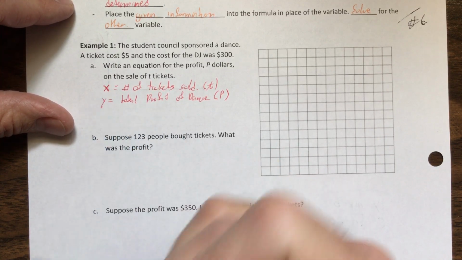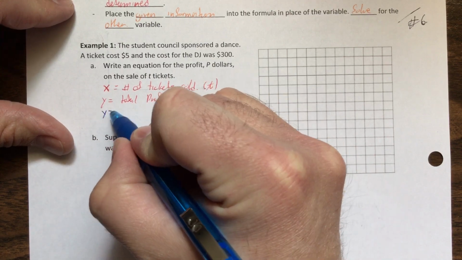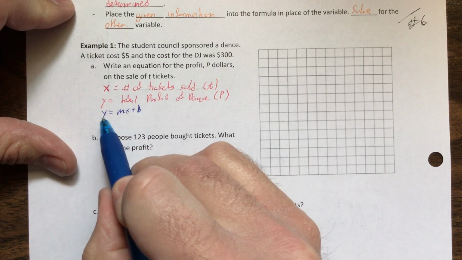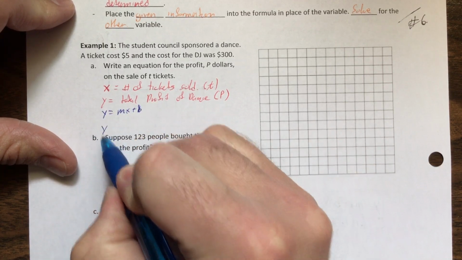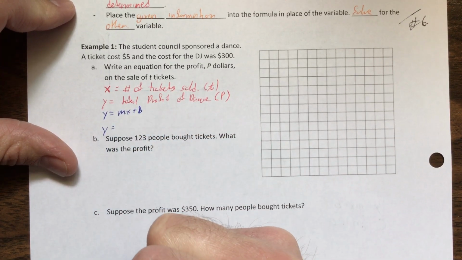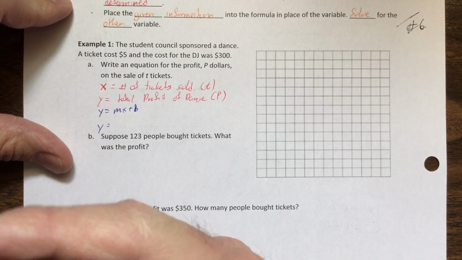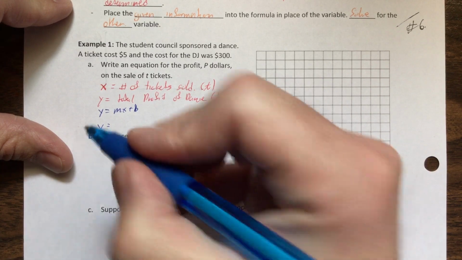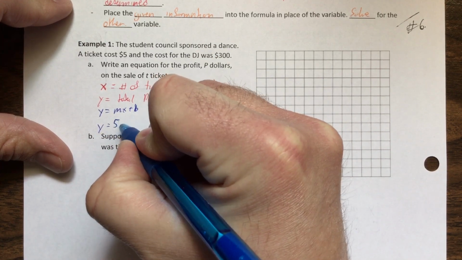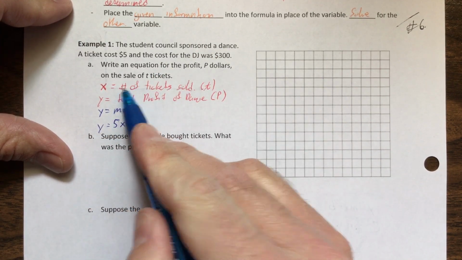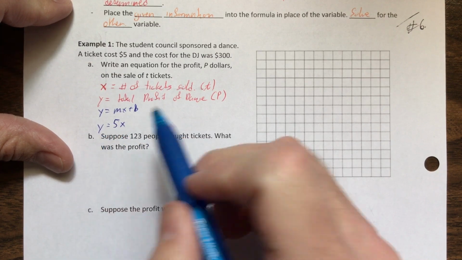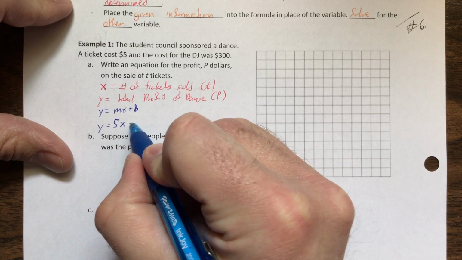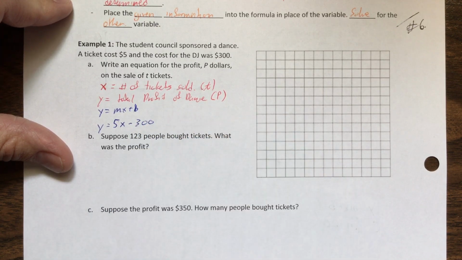So I'm going to use X and Y just to make it a little bit simpler. So Y is equal to mx plus b. Y is our profit, just going to leave it as Y. Our slope is how things are changing. Well, the way our profit's going to change is based on the number of tickets sold. And for every ticket sold, there's going to be $5. So it's going to be 5 times the number of tickets sold. Okay, that's how we're going to find our profit. And then we have an expense of $300, so we have to subtract $300 from our profit.